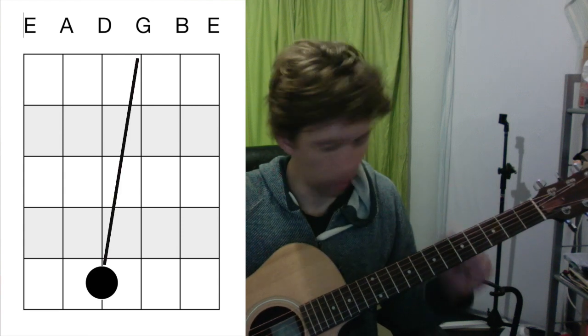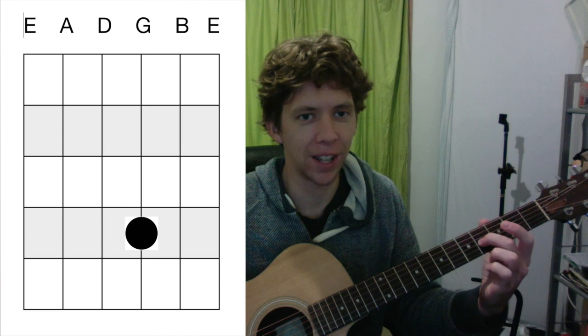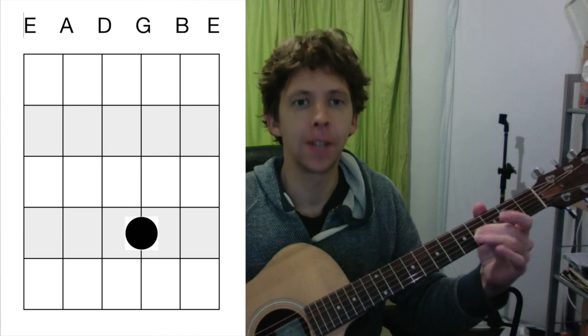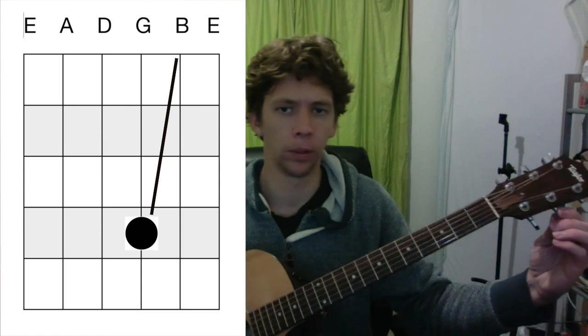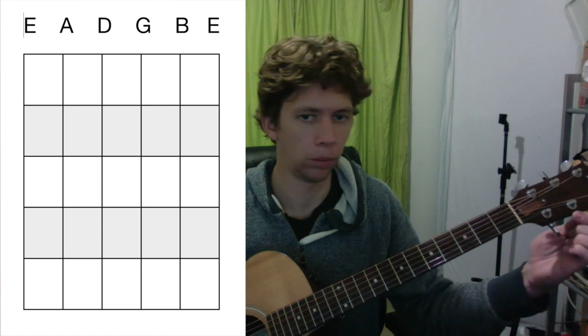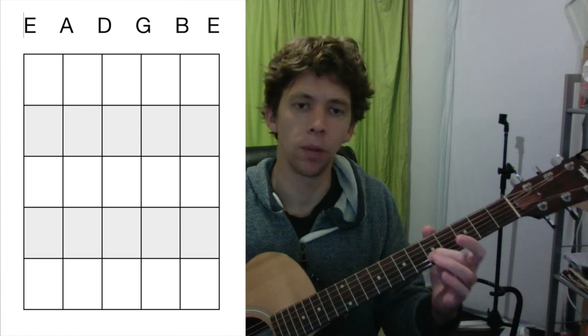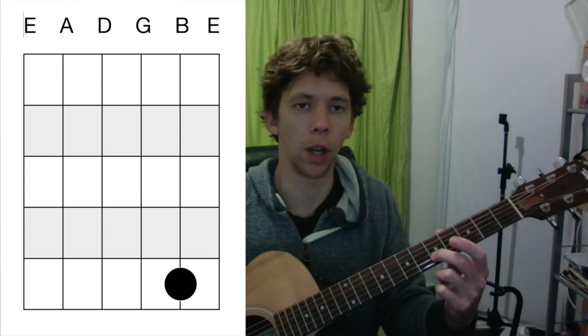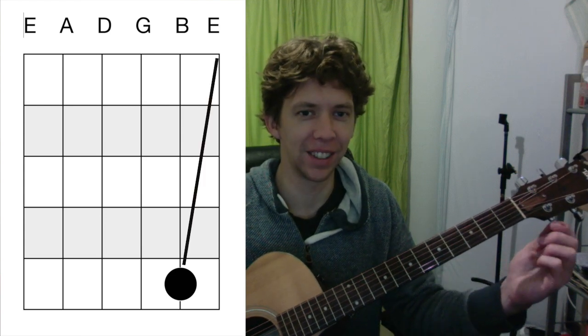Here's the tricky one. When I'm going to tune the B string, I actually have to go back to the 4th fret, and that's just the way the guitar's tuned. Too high this time, I've got to loosen it. Last one, 5th fret again to tune the high E string. That's very different, very flat.